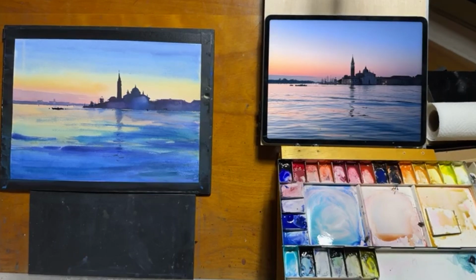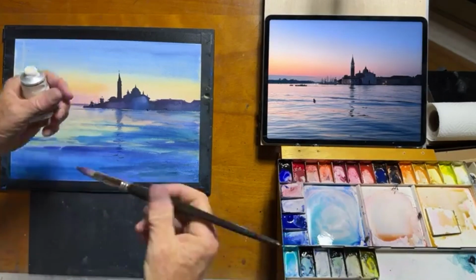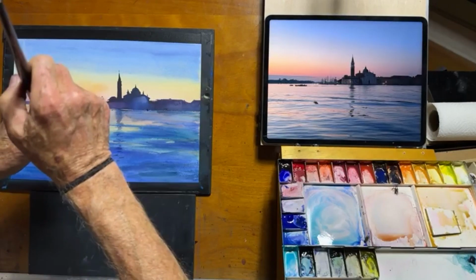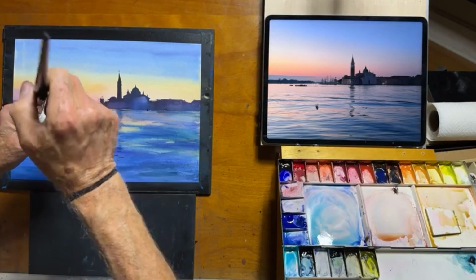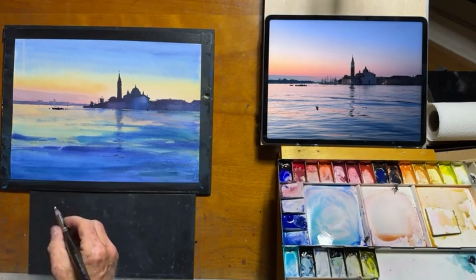With gouache or white watercolor right out of the tube, we're going to stick the point right into the neck of the tube strength paint. We're going to get those little lights.